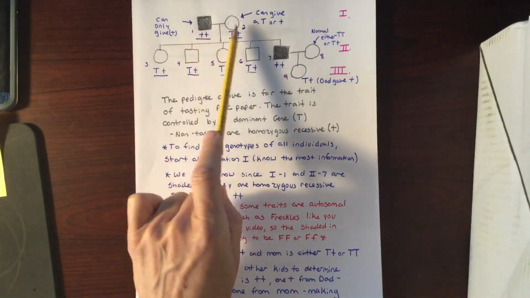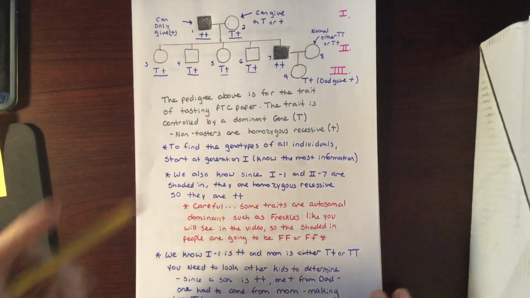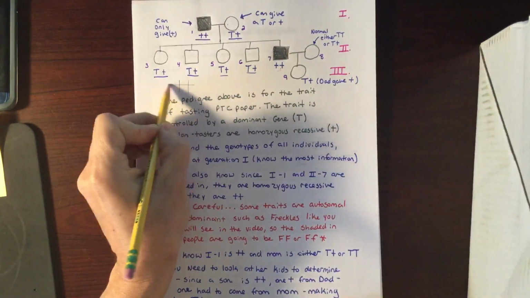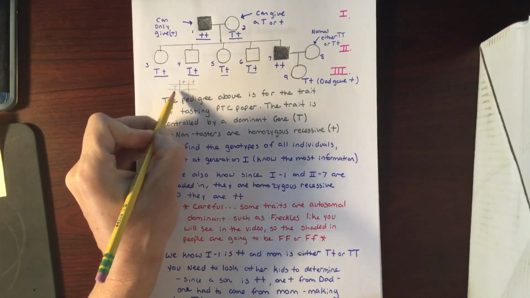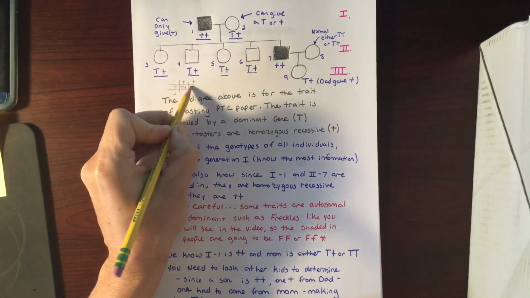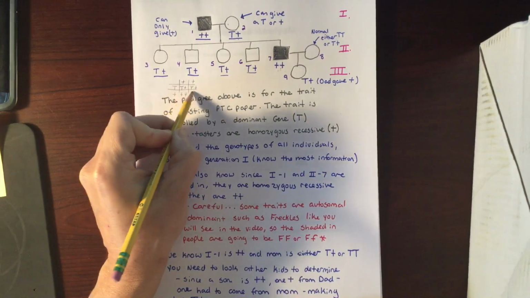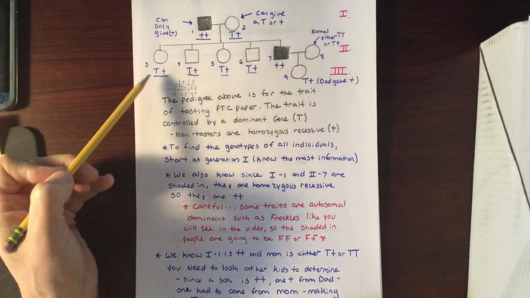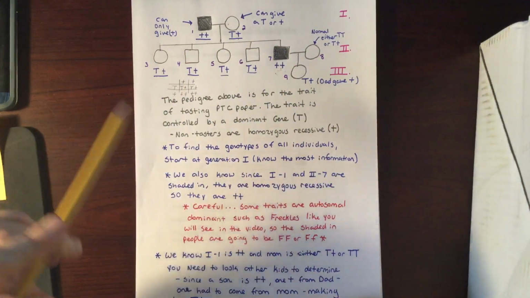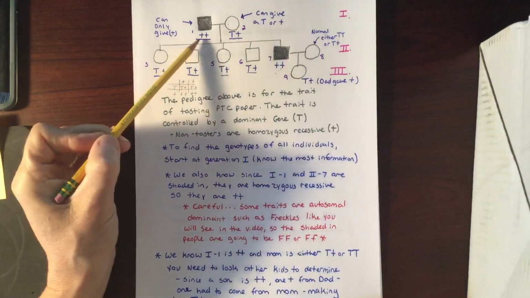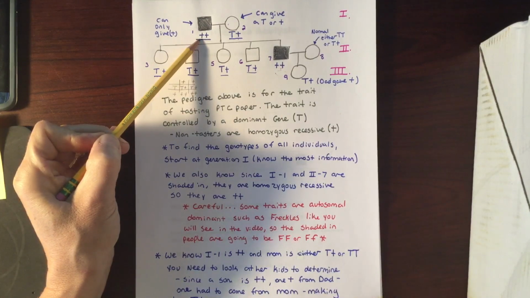Now that I know these 2 individuals, if you can't do it in your head, do a quick little Punnett square. Oh, mom and dad. Let's see. Dad is little t. Mom is big T, little t. What should their children look like? Do a quick little Punnett square. The only children they can have are either going to be big T, little t or little t, little t. They cannot have big T, big T children. And the reason is because this dad has 2 little t's.